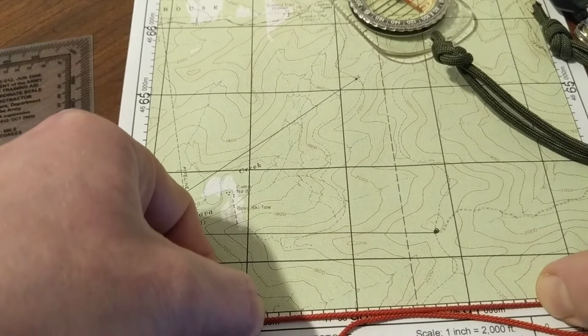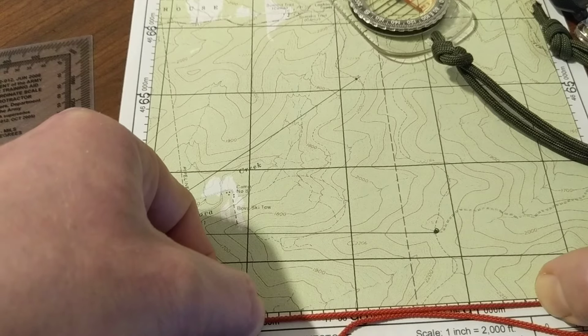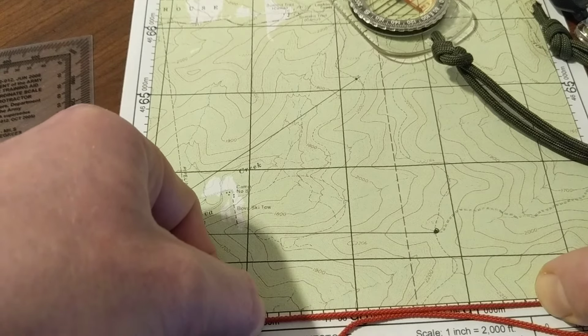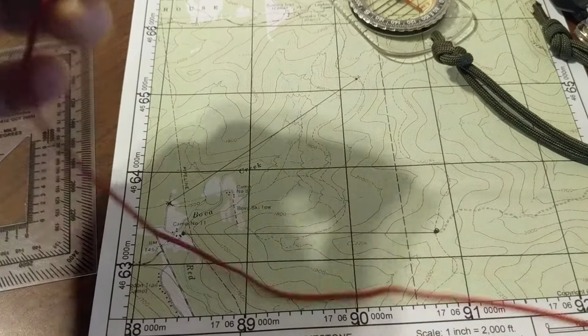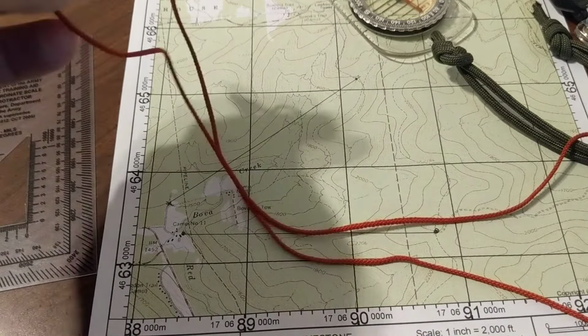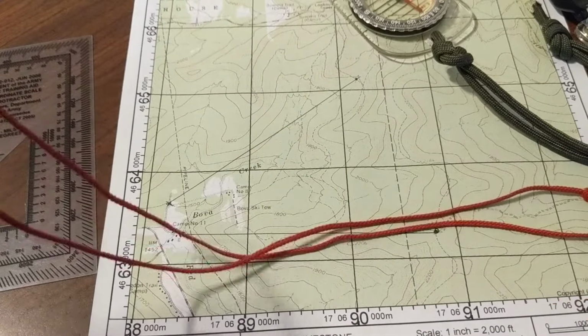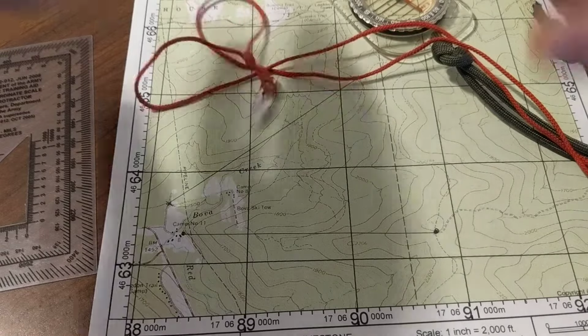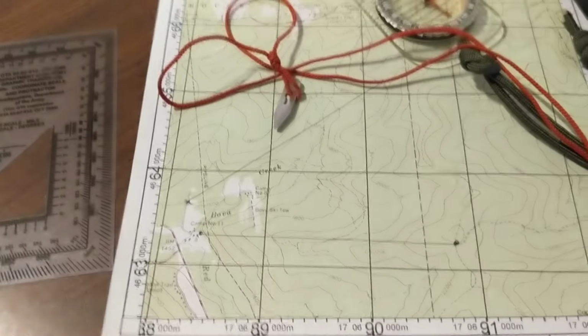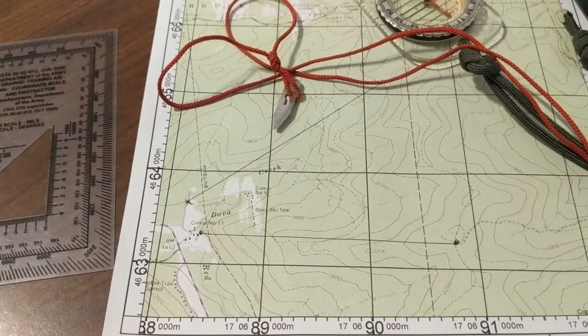All right, so that's about 2,600 meters. All right, so that's going to be what, 1,780 paces thereabouts. For me, again, your pace count's going to be totally different, and your pace count always differs by the terrain you're walking.